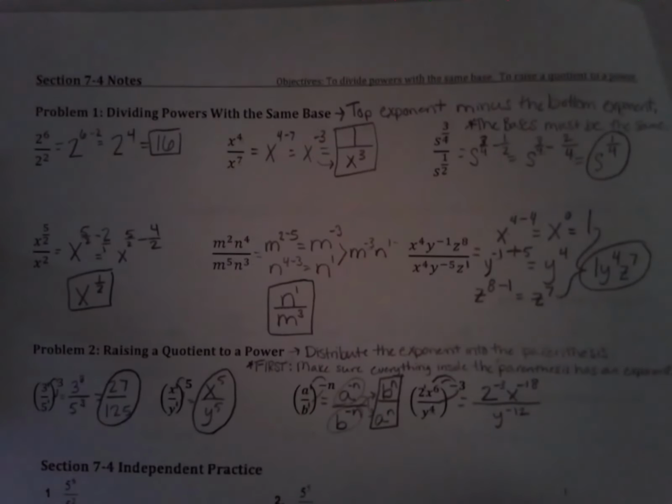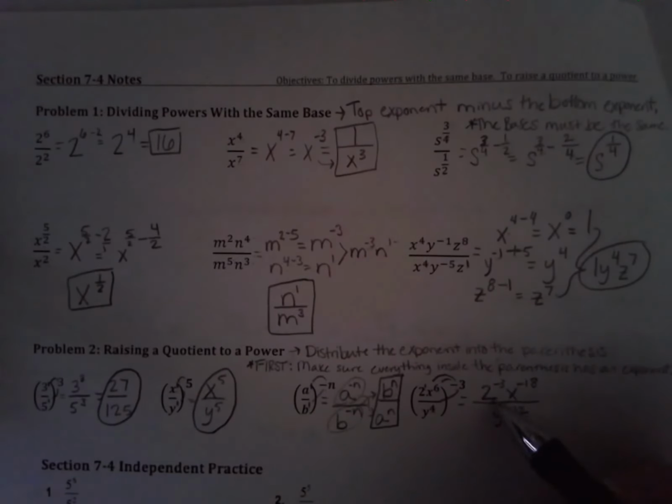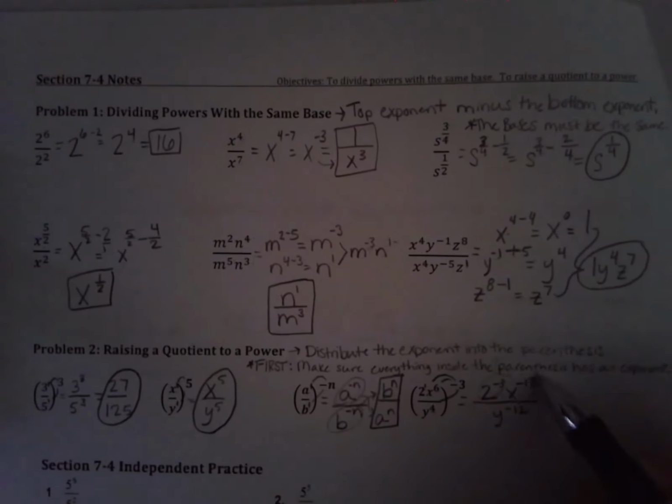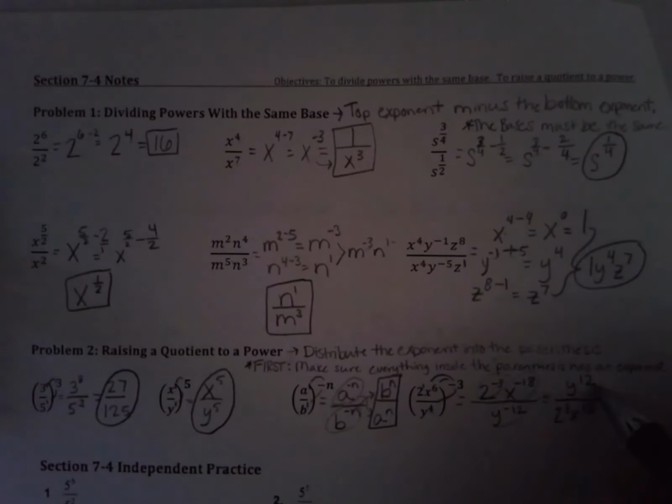So I distributed in, so I got rid of the parentheses, but now I have to work with my negative exponents. So anything on the top that had a negative exponent is going to go down to the bottom. So I will have 2 to a positive 3, x to a positive 18. Anything on the bottom with a negative exponent is going to go to the top, so y to the positive 12.